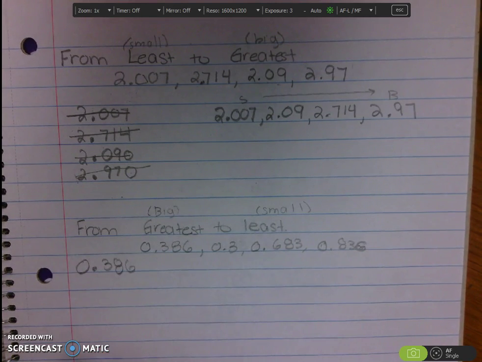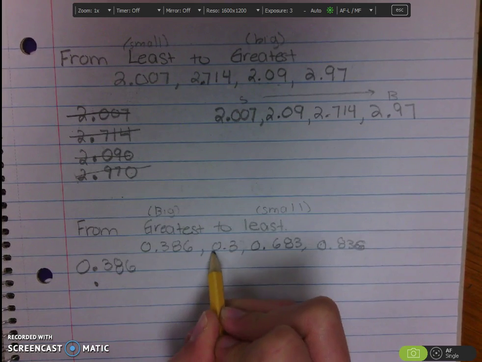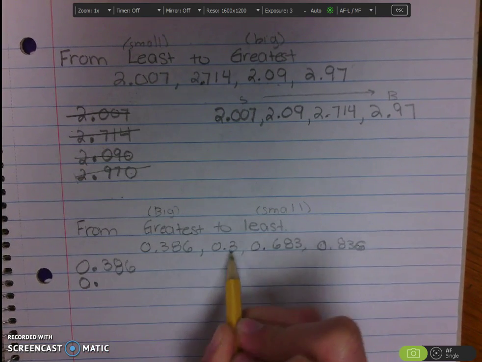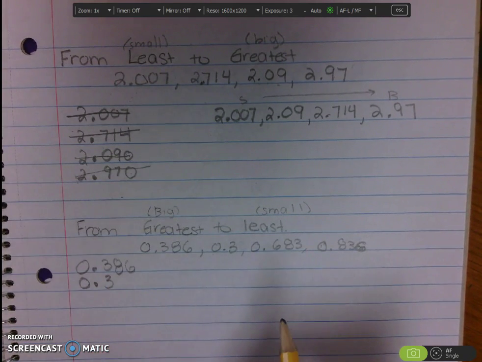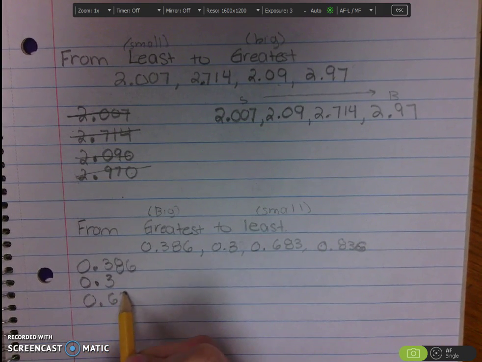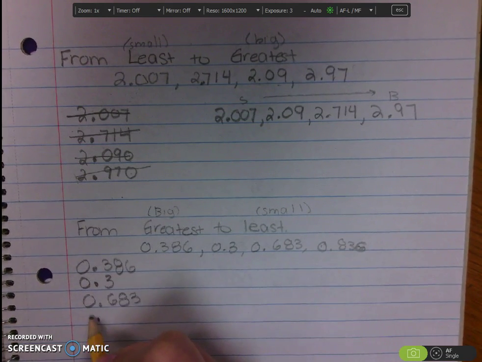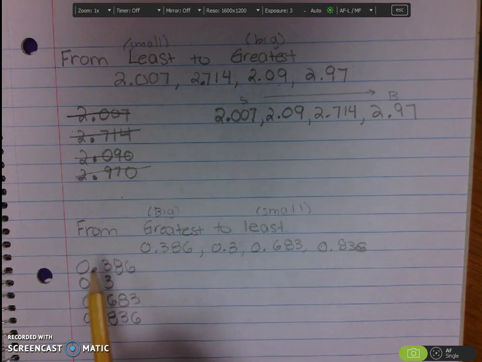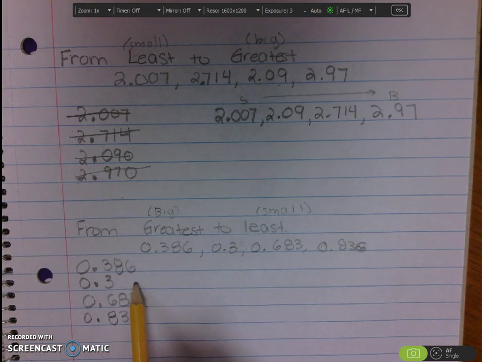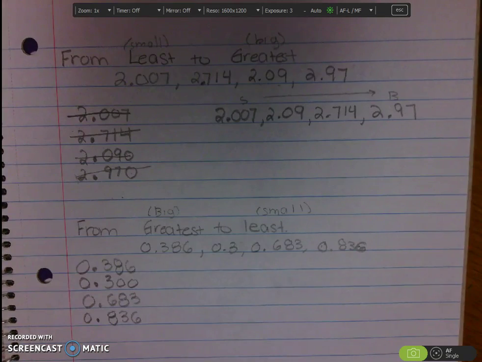386 thousandths. Remember, I line up the decimals, so this one goes here. What's before it? A 0. What's after it? A 3. The next one is 683 thousandths, and the last one is 836 thousandths. Okay, all of these have 4 digits, and if I want to help myself out, I can put zeros in the empty spots.